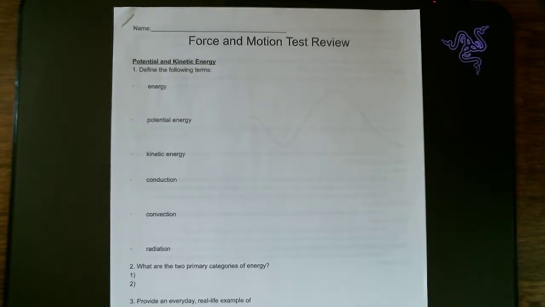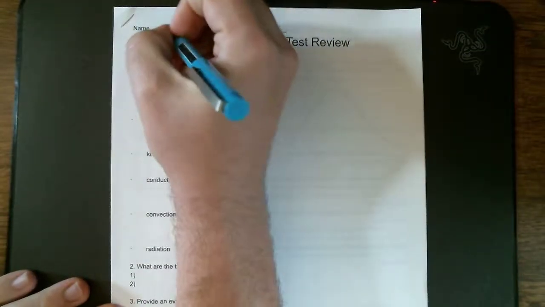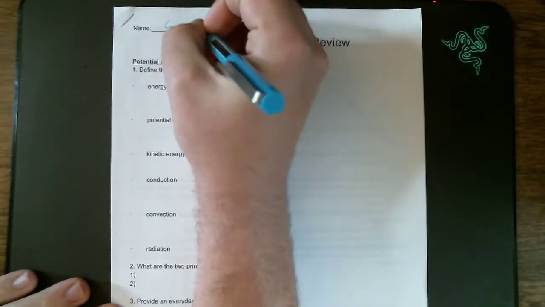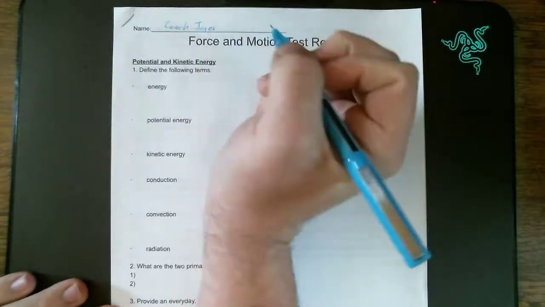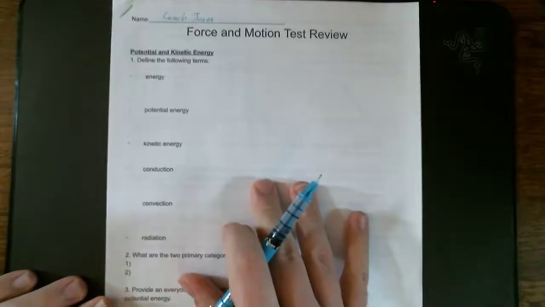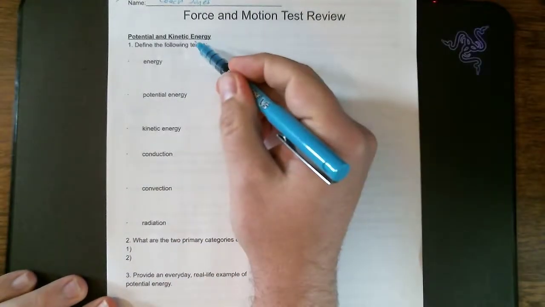Alright, you guys, first thing we need to make sure that we do is that you write your name up here at the top. I got to know who you are if you're going to turn this in for your bonus 10 points on the test. Section 1 is potential and kinetic energy.